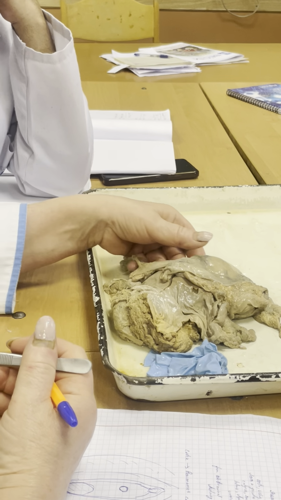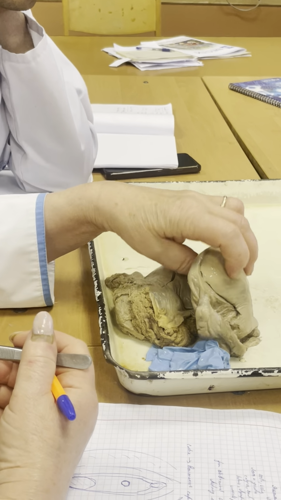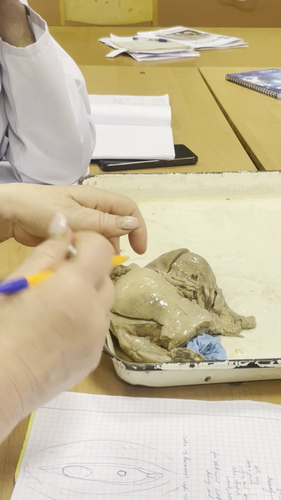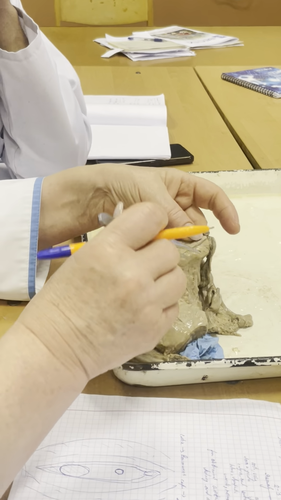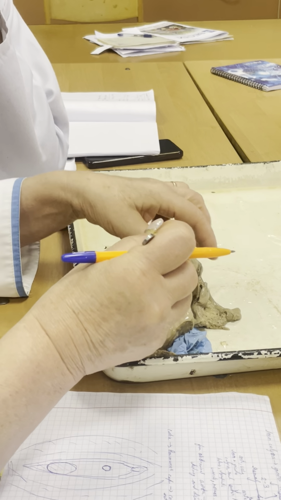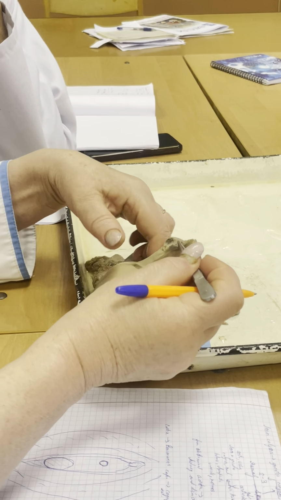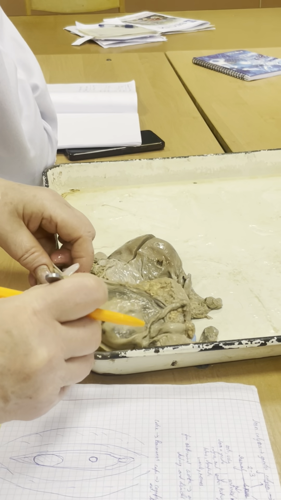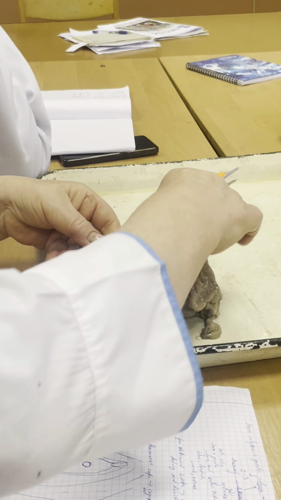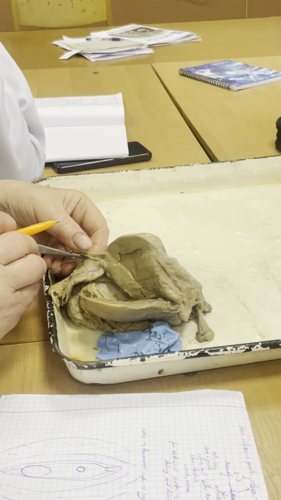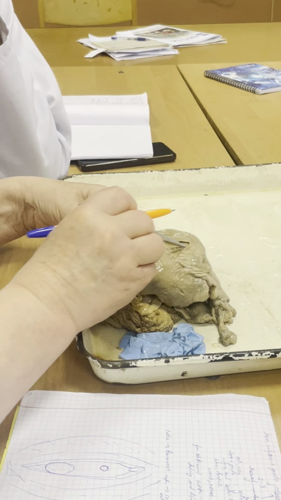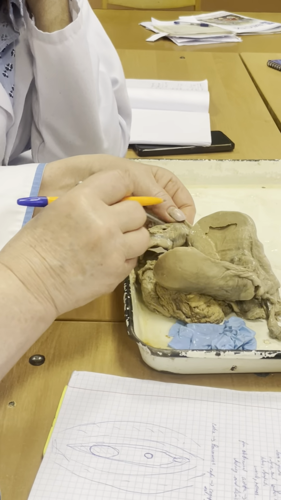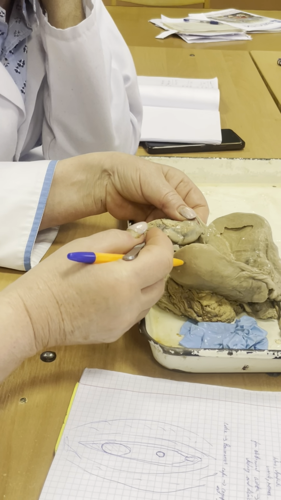Did you understand? Okay, and this is the anterior side. This is the posterior side. This is the ovary gland. This is the teres or round ligament. Here do you see the compact plate? This is the compact plate. Students destroyed it. And here is the ovary gland.